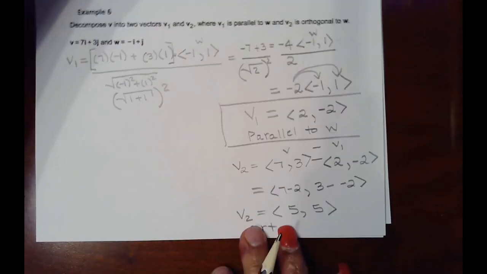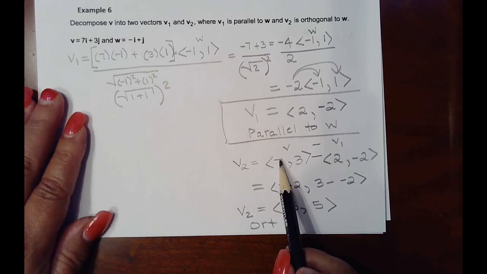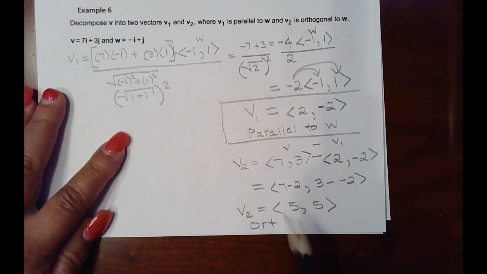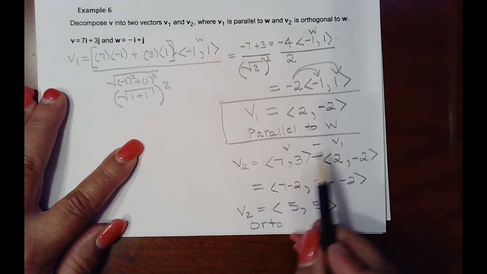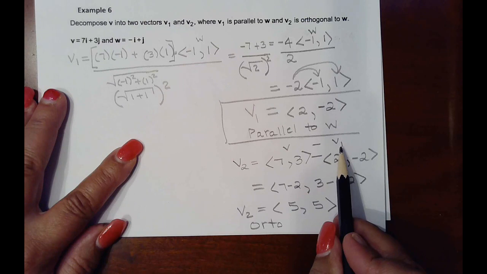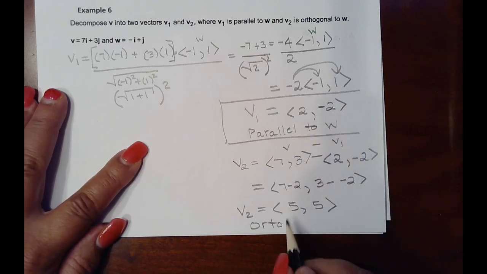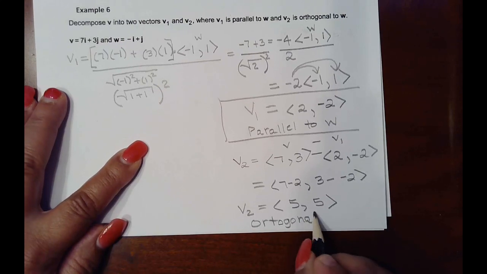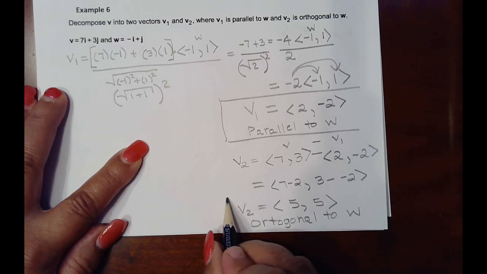Oops. Slide this up a little bit. Okay, so I'm just following the formula that's up above to find the orthogonal vector to W. I have to take the original vector V and subtract the parallel vector to W, which turned out to be 2, -2. So this is orthogonal to vector W.